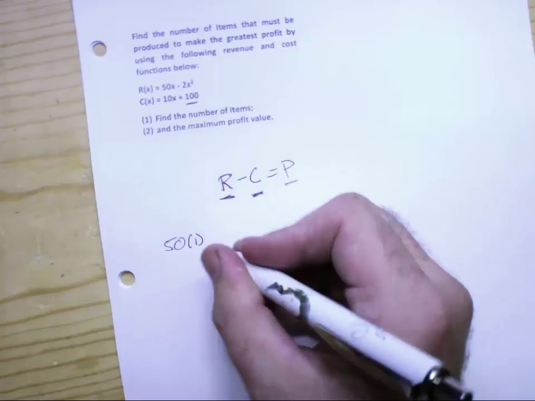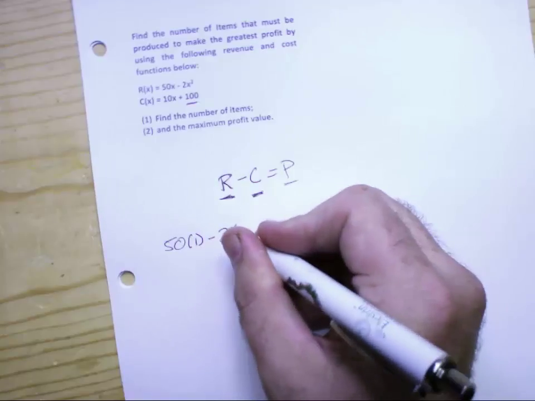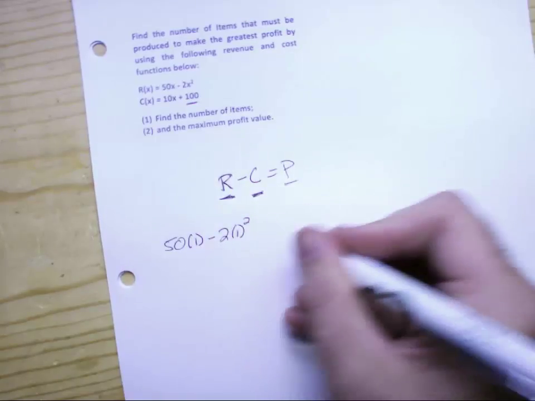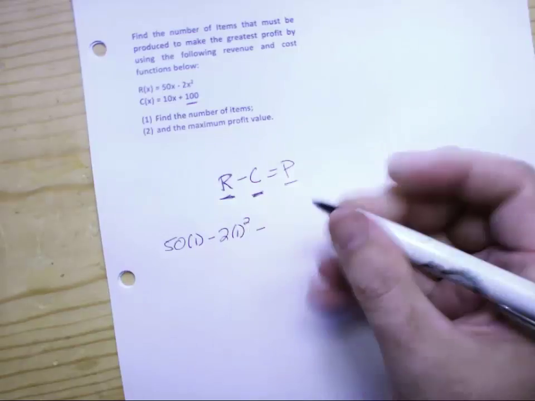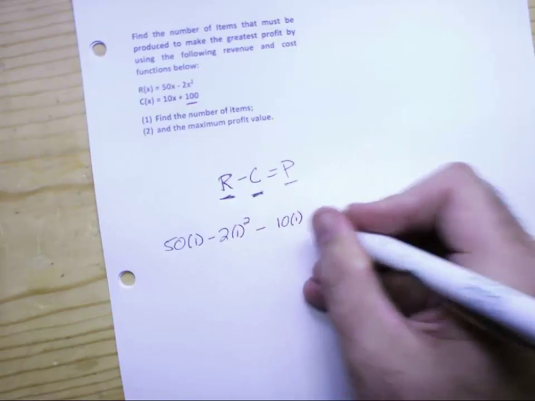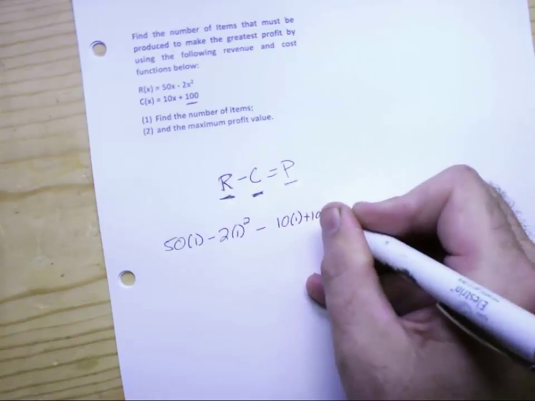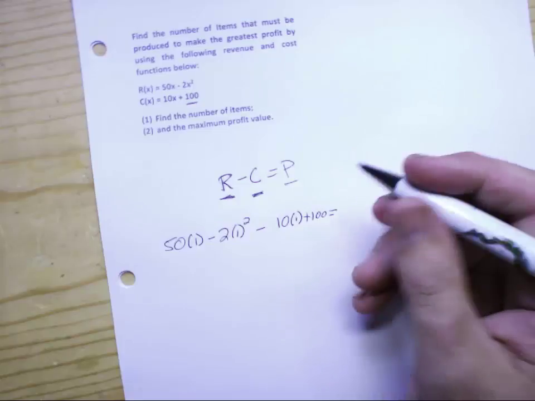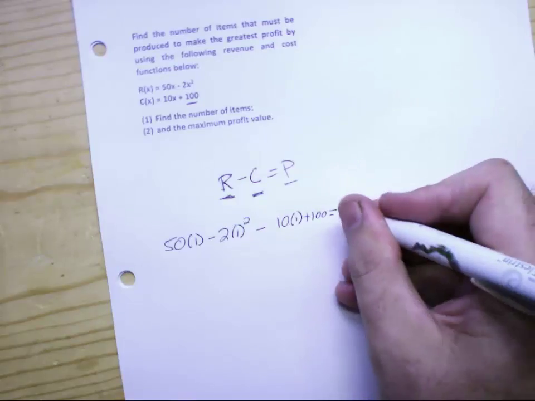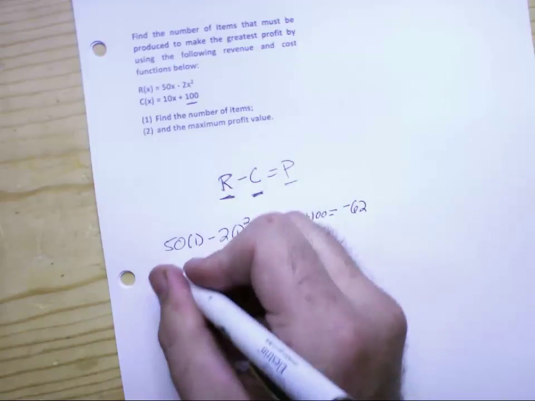So 50 with one item there, 2. And then we do minus the cost, and the cost is 10 with one item plus 100. And the answer for that is negative 62. So we're not making money yet.